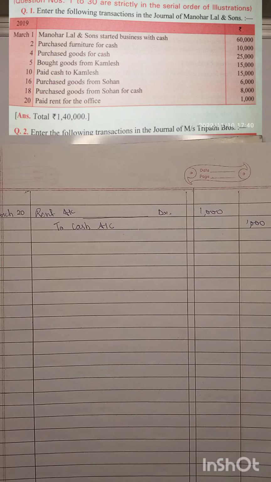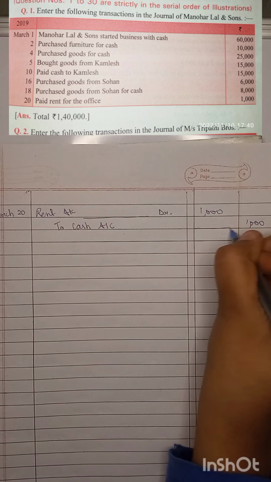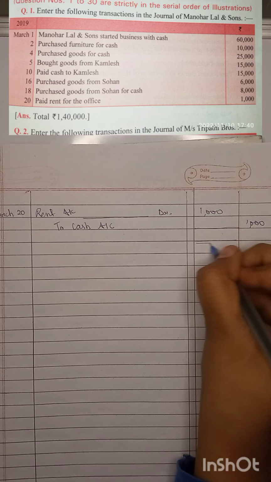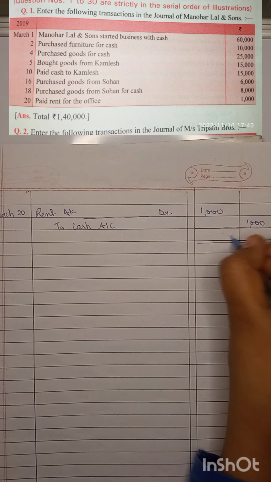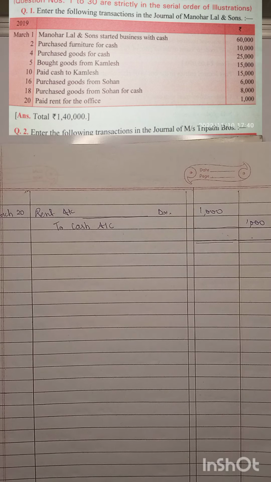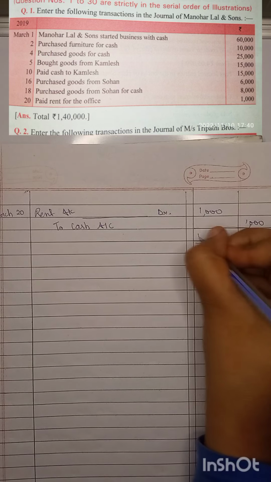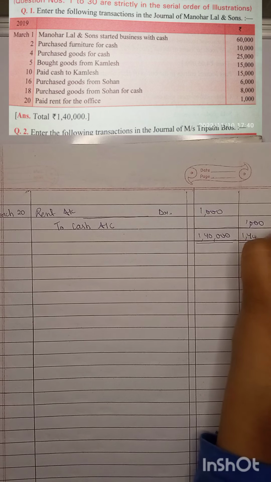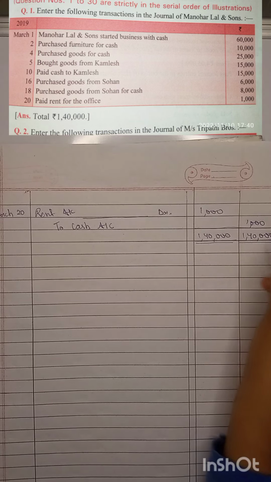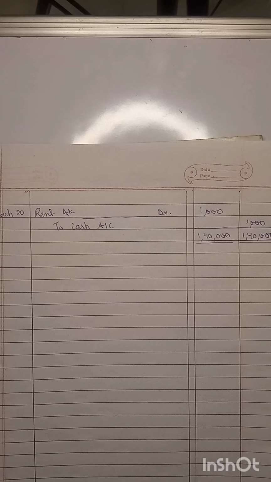So our question number 1 is completed. At the last, you need to balance both the debit amount and credit amount, and it should always tally. Both the amounts, that is debit and credit, should always tally. So our answer will be 1,40,000 in debit column and 1,40,000 in credit column. Hence our journal entry is complete. So let's move to question number 2.